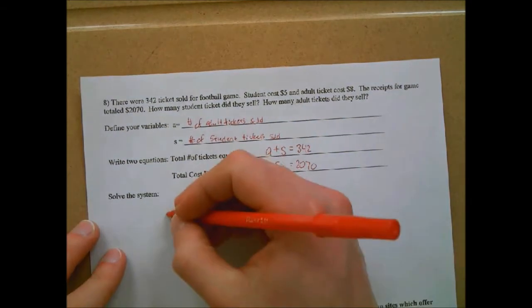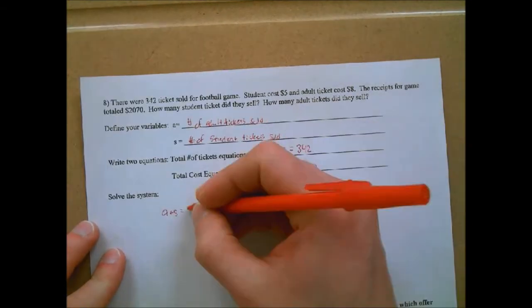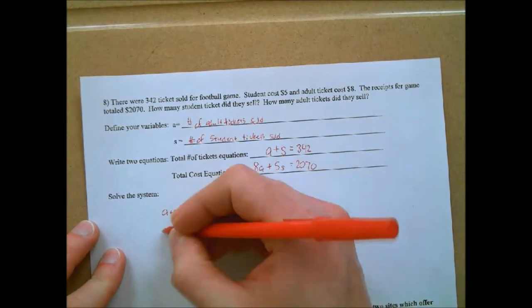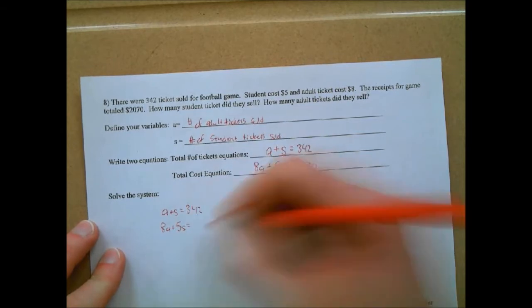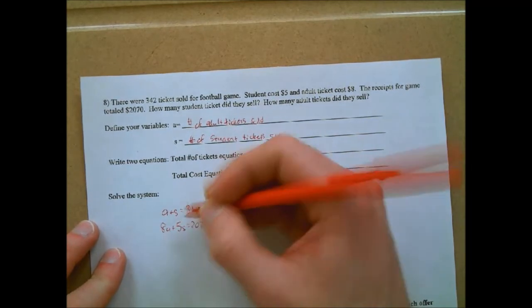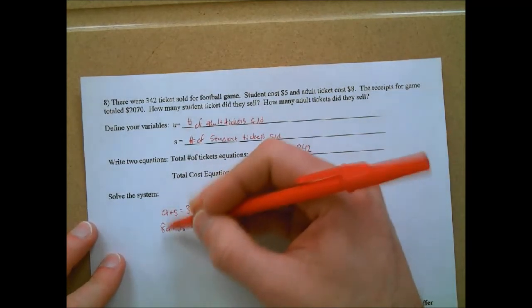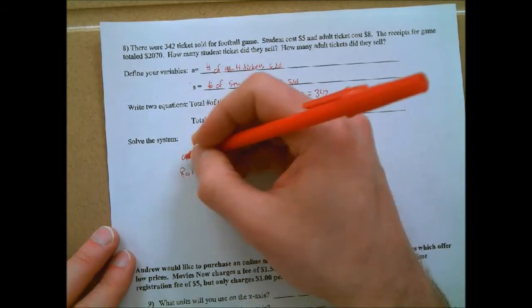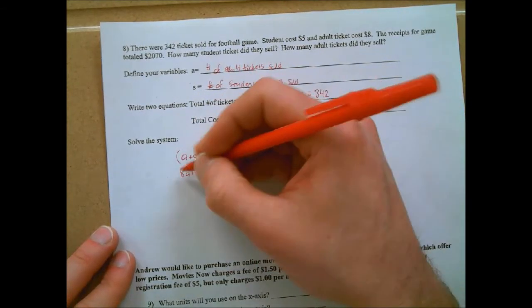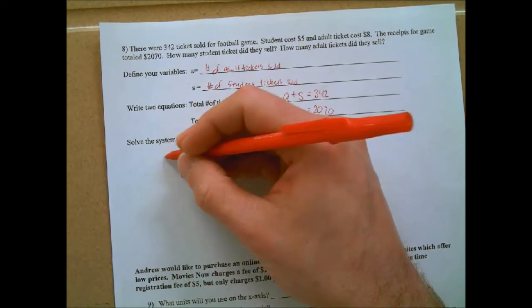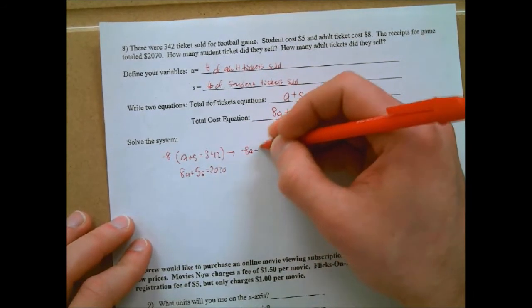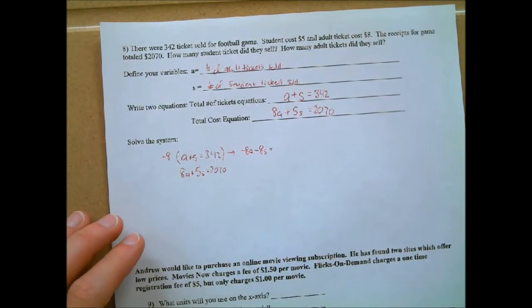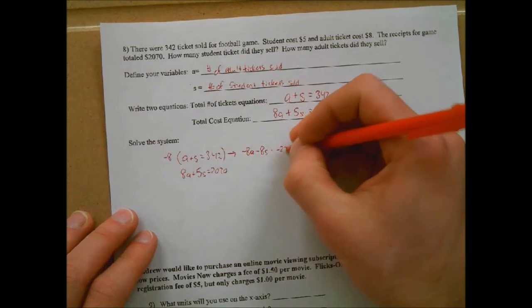So A plus S equals 342, 8A plus 5S equals 2070. And I'll just choose to eliminate the A's here. To get opposites with that, I'll need to multiply the top by negative 8. Right? I have a positive 8A here, so I want this to be negative 8A. So that will change that to negative 8A minus 8S equals negative 8 times 342, which is negative 2,736.